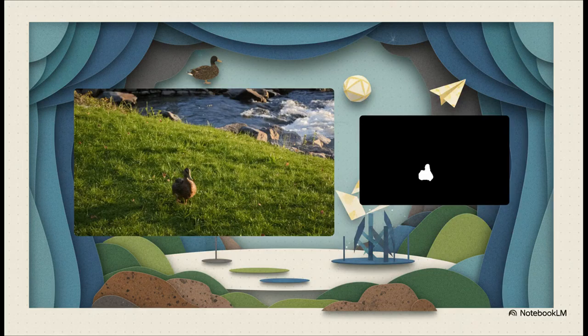And this is a perfect illustration of that very first step. On the left, you see a frame from a video of a duck. Pretty simple. But on the right, look at that.